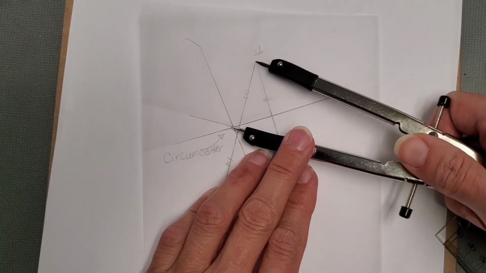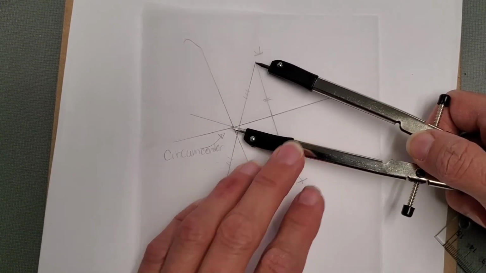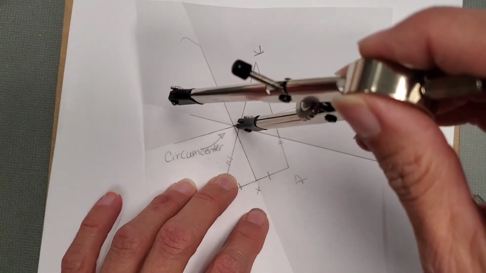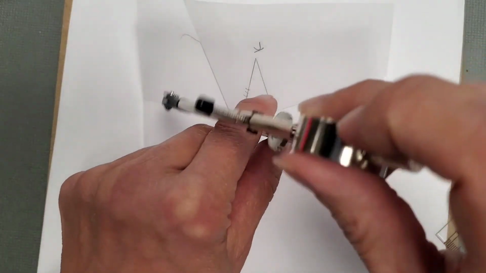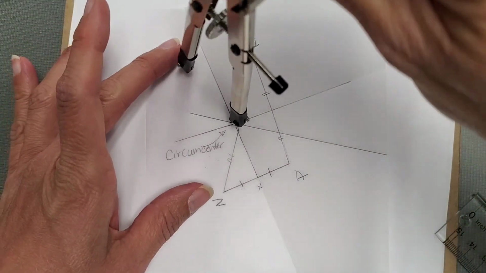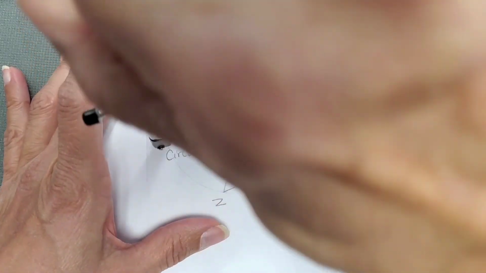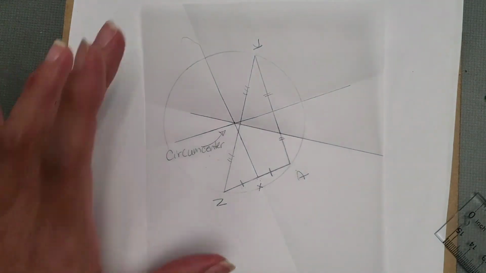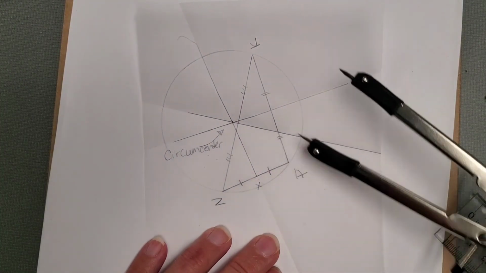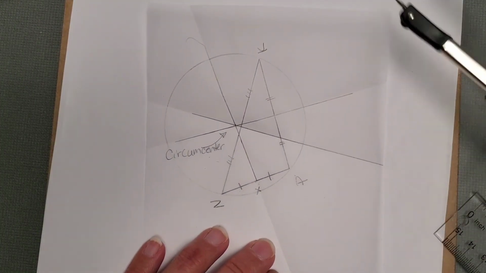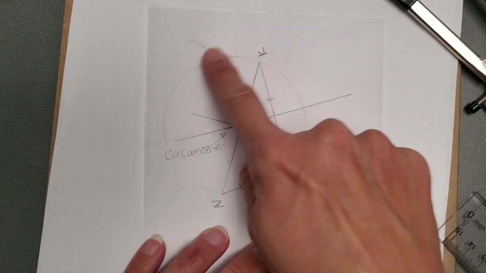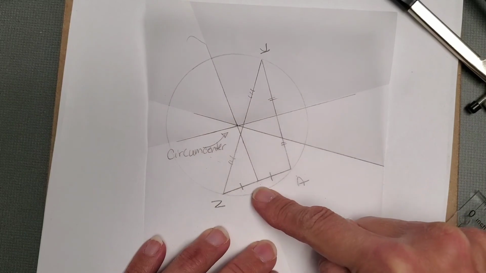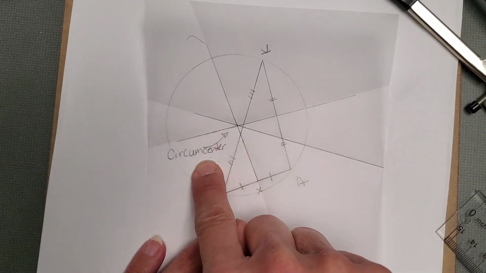So I'm a little bit bigger there. There we go. So now I'm going to draw the circle. So I'm going to use the center of my compass, put it on that circumcenter, and I'm going to draw the circle. Oops, sorry, my hand is in the way. And you can see that it touches each one of those angles. So pretty cool. So this is a circumscribed circle because it's on the outside of that triangle, and that's the circumcenter.